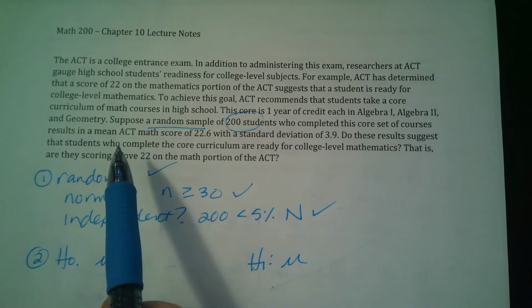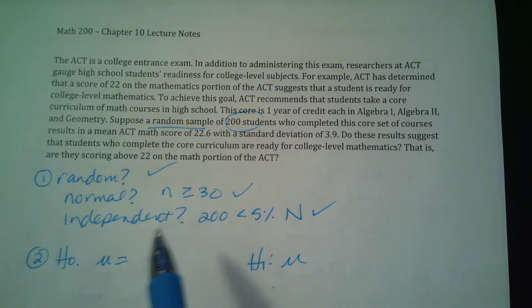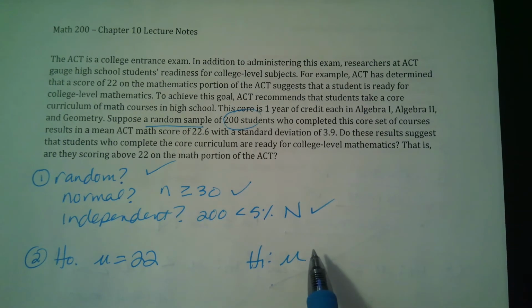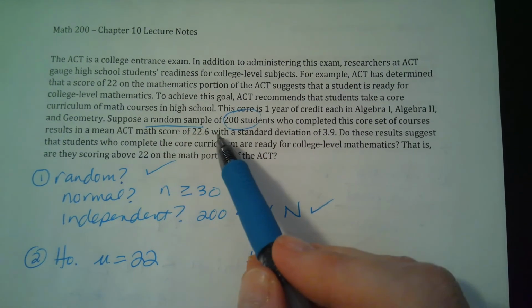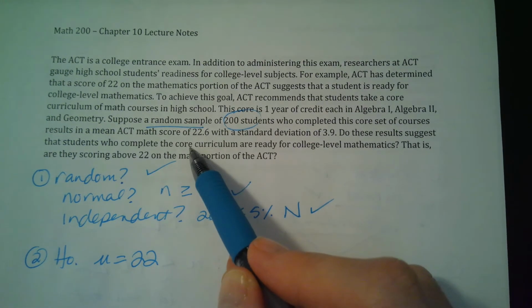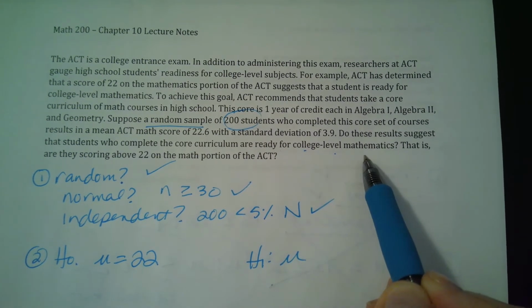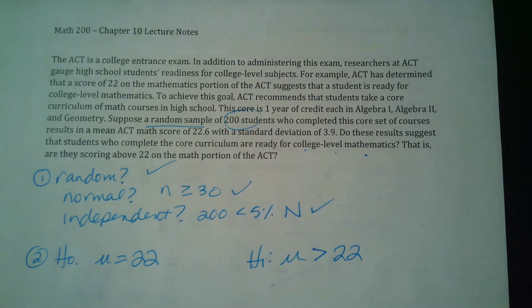Okay, so what is my null and my alternate hypothesis? Well, the claim that is being made is that ACT has determined that a score of 22 is needed. So they're claiming 22 is the average that is needed on the test to say that you're ready for college level math. We're trying to claim something other than that. We got a random sample of 200 students who completed this core math courses, and they received a higher score. And we're asked if these results suggest that if you complete this core curriculum, you are ready for college math. So we're trying to prove whether they do better than the original 22 that was needed.